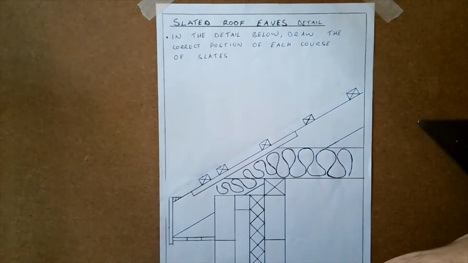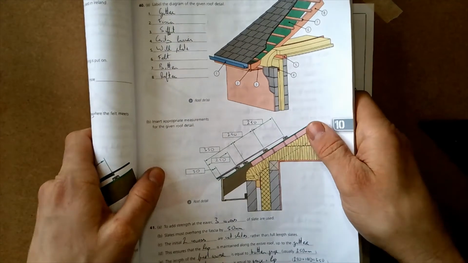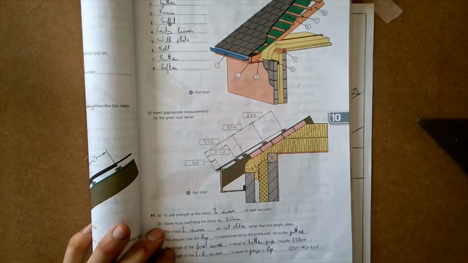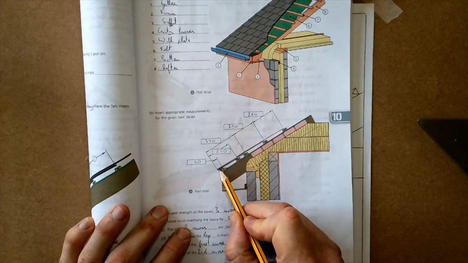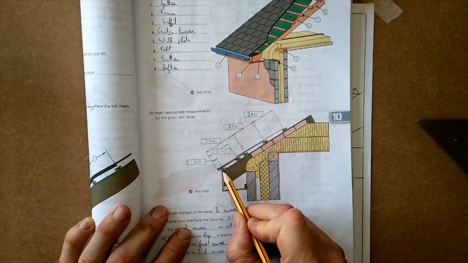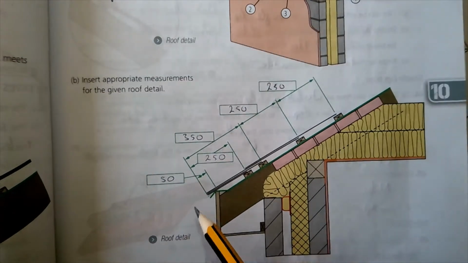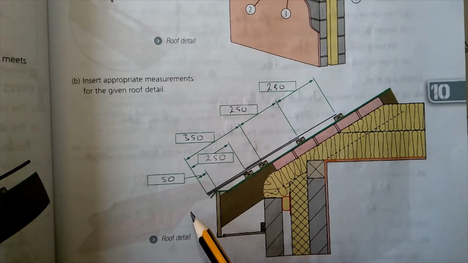Now, a good place to look at measurements for slates as well is on page 81 of your Construction Studies Revision Journal. And these are good measurements to work off of. So I'll just quickly talk you through this. You can see there needs to be a 50mm overlap. So from the fascia, I have another zoom in there. So from the fascia, there needs to be a 50mm overhang there, to help guide the rainwater away.